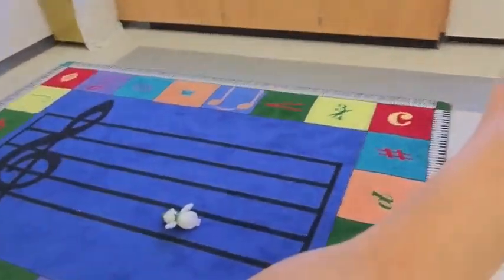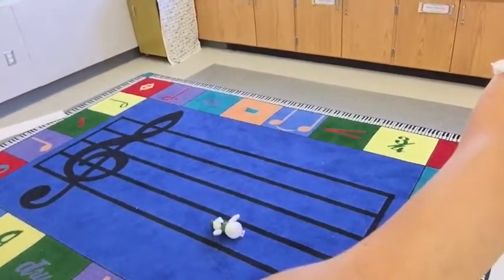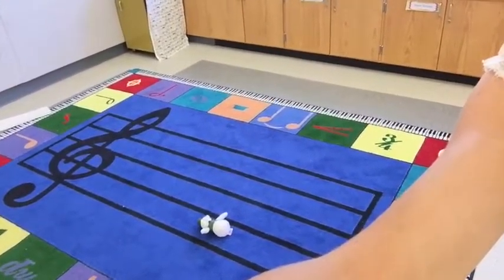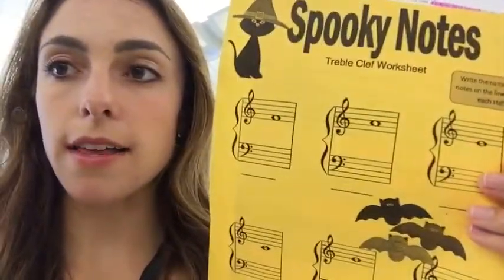Additionally, I use the aid of my treble clef carpet to drag manipulatives to their correct locations. You can see that in the winter I might use my snowman as an aid for notes. And finally, I use themed worksheets for different holidays that can be blown up for students who may need a visual adaptation.